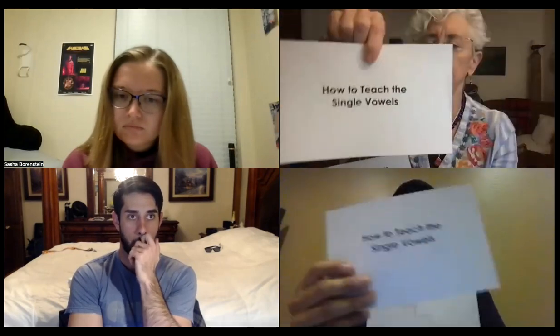Will you get number one, how to teach the single vowels, and say what's on that card? We're going to be defining vowels as open phonemes. Vowels are defined as open phonemes because we position our lips, tongue, and jaw in various stable positions while pronouncing the vowel sound. All vowels are voiced phonemes.